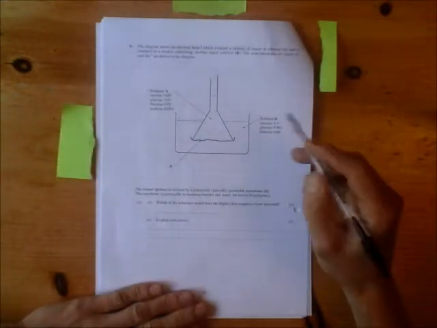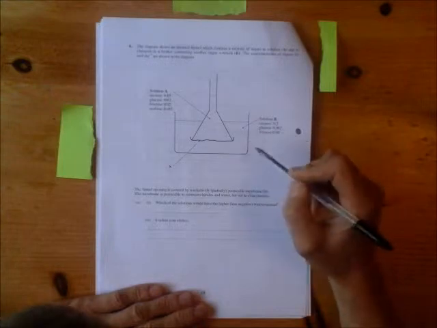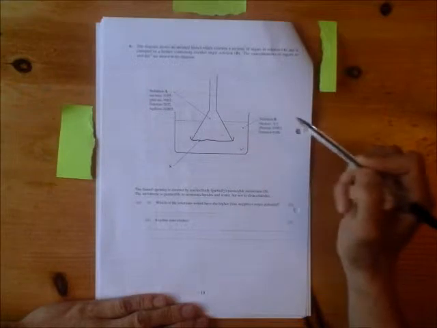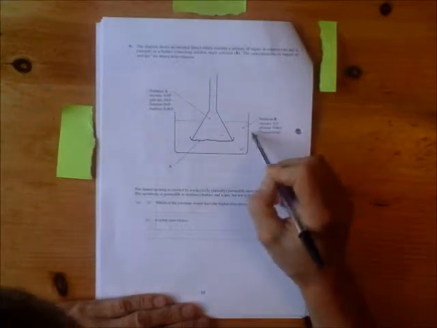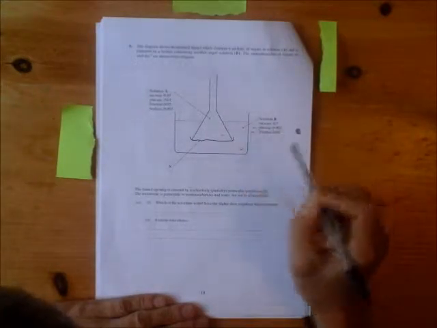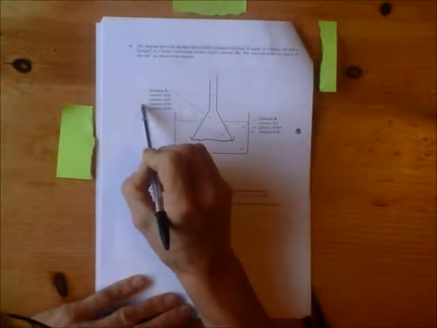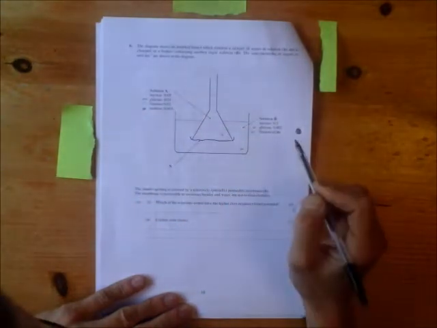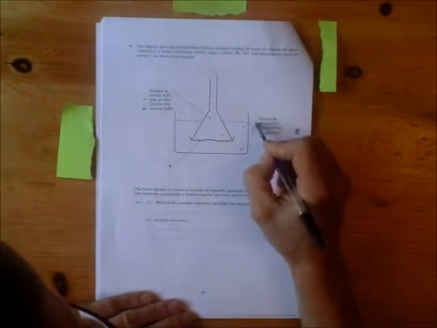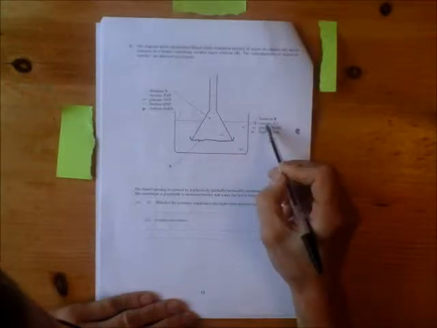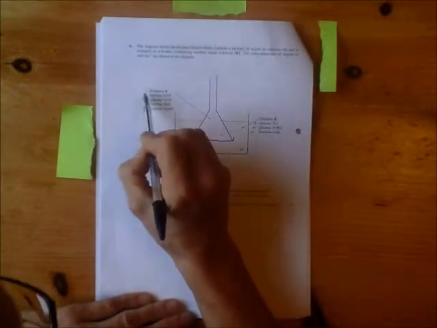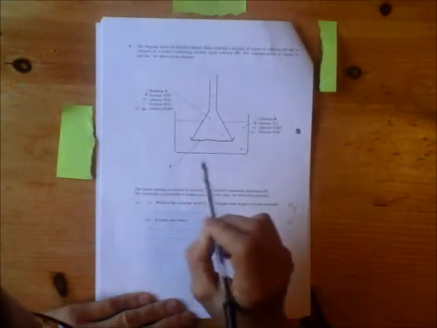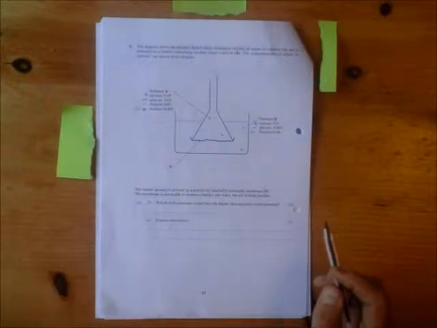So immediately we can go, well, we've got water in solution B, we've got water in solution A, we've got monosaccharides, fructose and glucose, not maltose. Check your answers, folks. We have got a disaccharide sucrose, because that's glucose and fructose. That's our disaccharide there. And maltose here, that's our disaccharide. It's two glucoses. Okay.